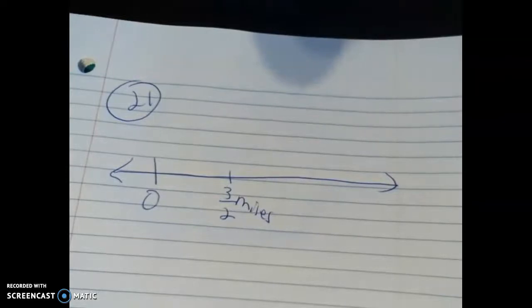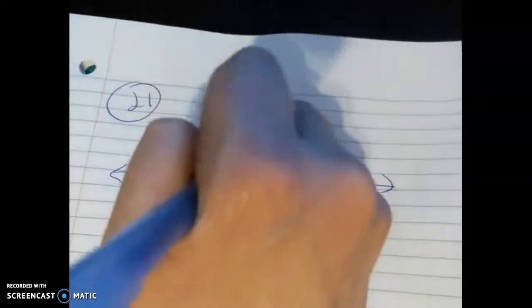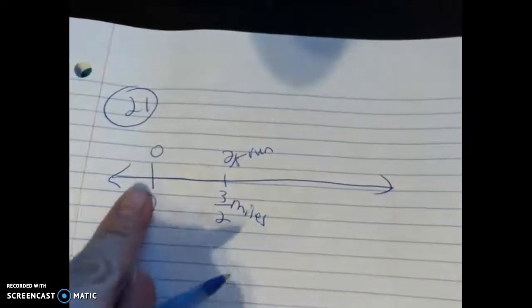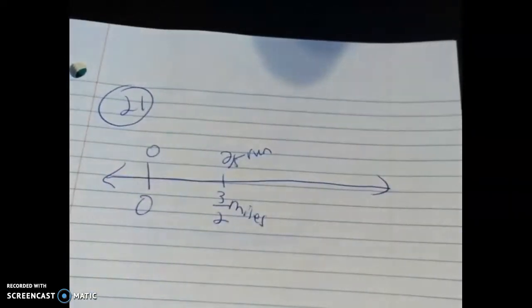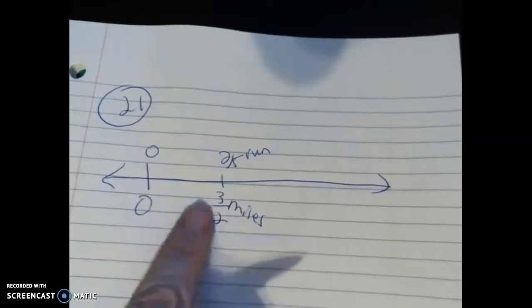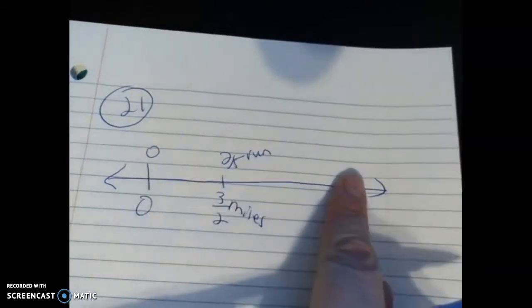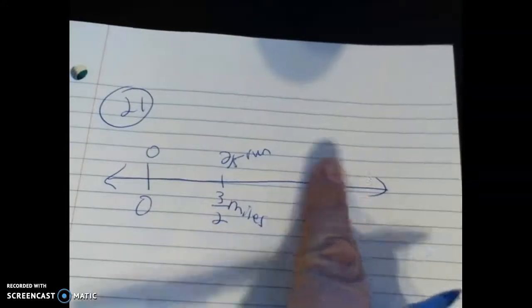And that happens to be 2/5 of her run. And again, 0 and 0 have to be together. So we have our miles on the bottom and we have our run on top. And it wants us to focus on what is her total run. So I don't want to figure out what 1 mile is. I want to figure out what her run is. So again, we're going to focus on this to begin with.